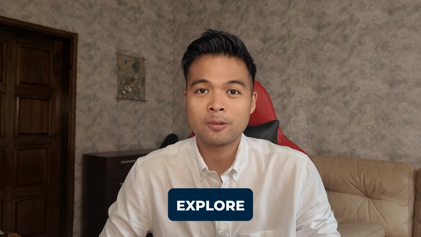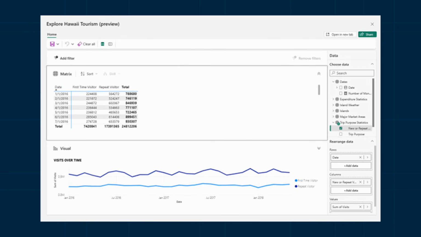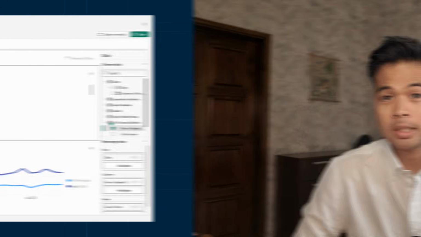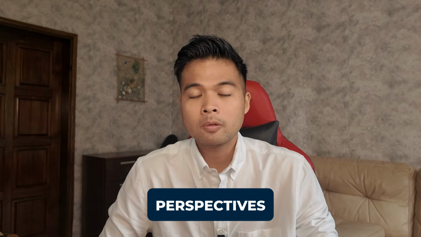Let's start with some of the updates that they made on the Explore feature. This is a Power BI service feature that is kind of like a lightweight version of creating Power BI reports. It has very limited customization options, but it is simple and quick, which is what it is made for. Explore now supports perspectives, which lets you control which fields are being shown with the Explore feature.